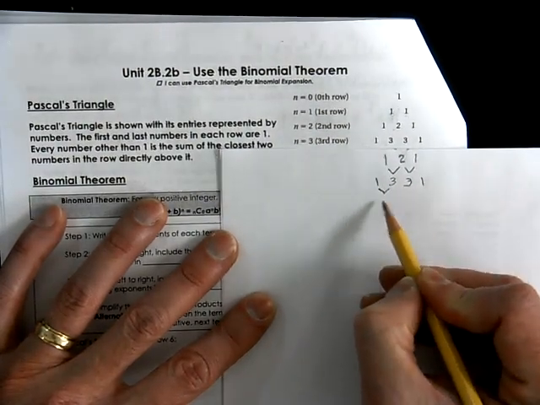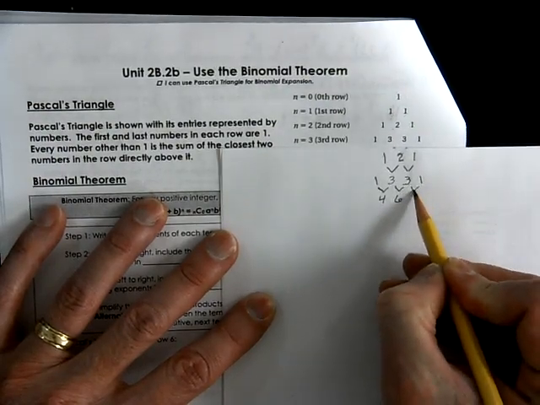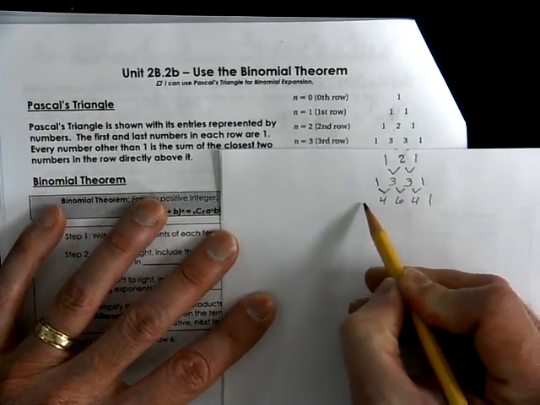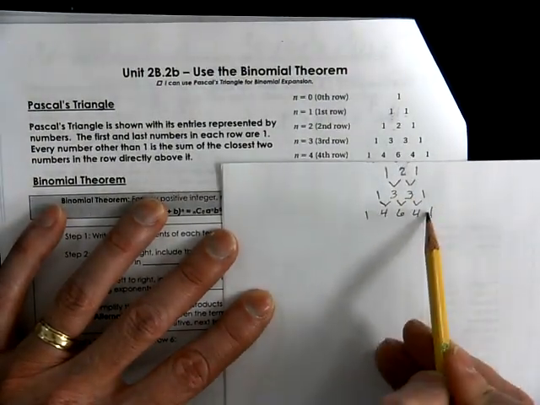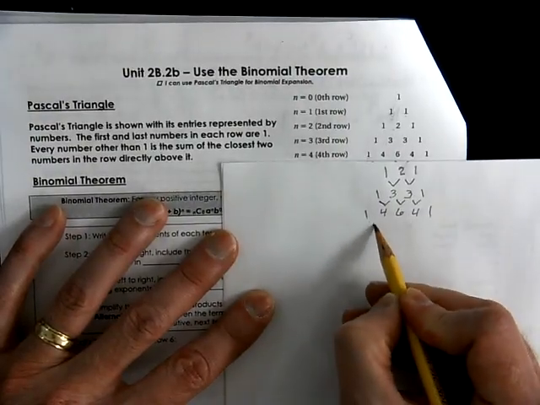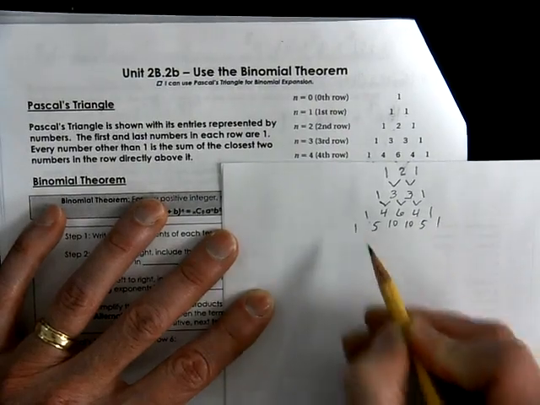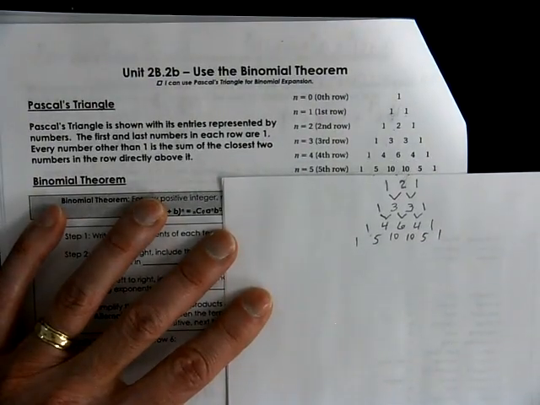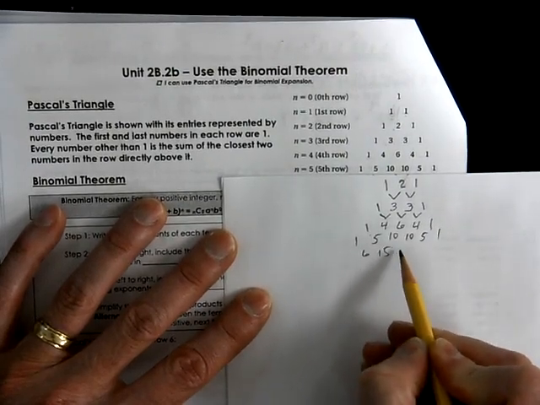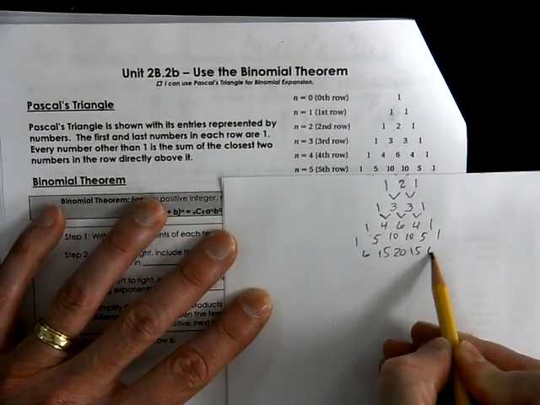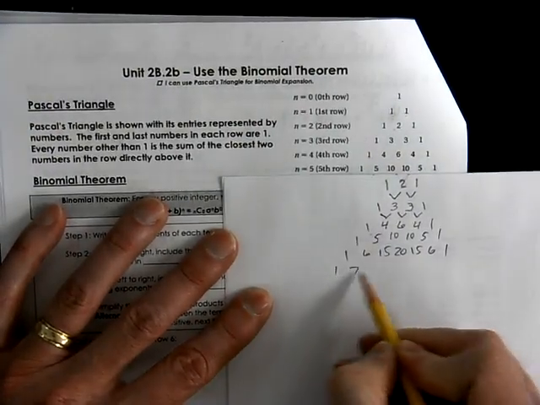So everyone is able to create Pascal's triangle. It's not a matter of memorizing it, but you can create it. So you have 1, 5, 10, 10, 5, 1. So your sixth row is going to be 1, 6, 15, 20, 15, 6, and 1. And you can continue on. It's infinite.